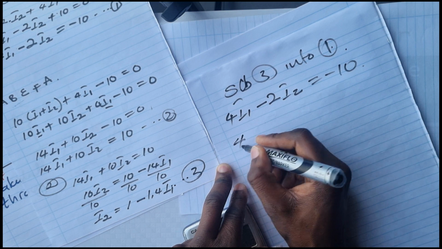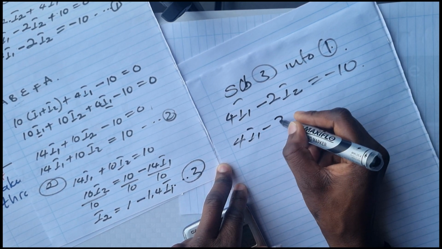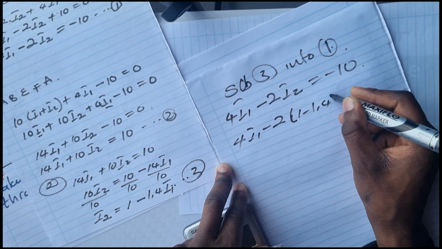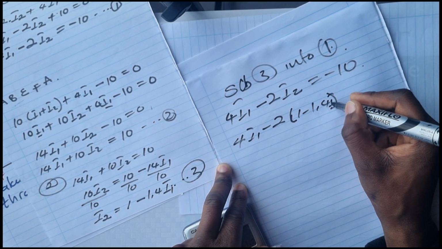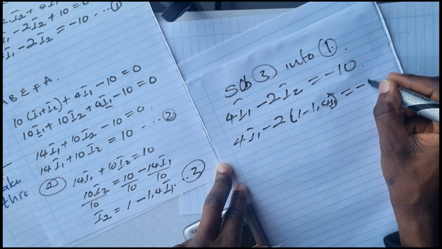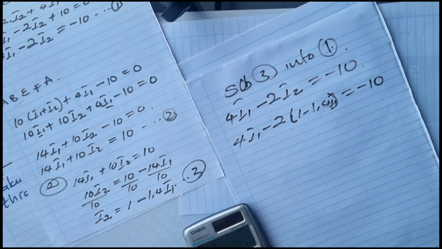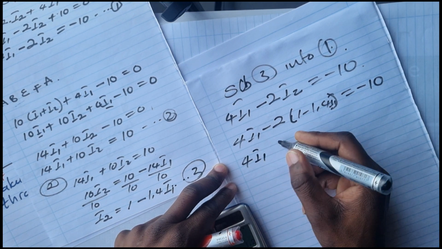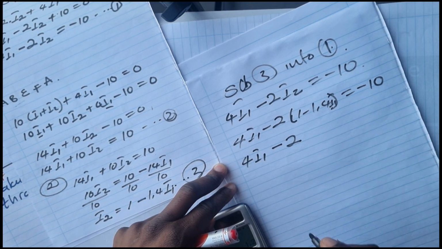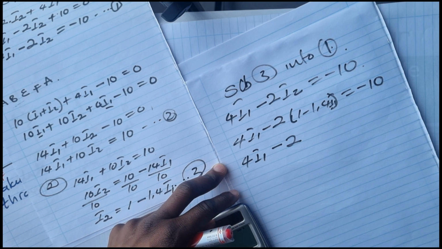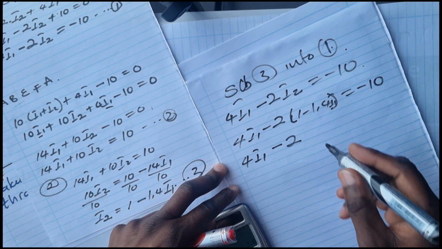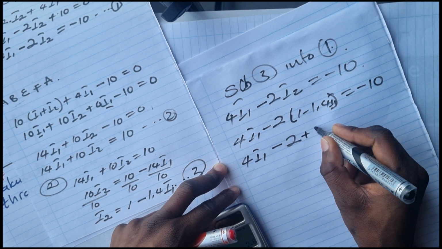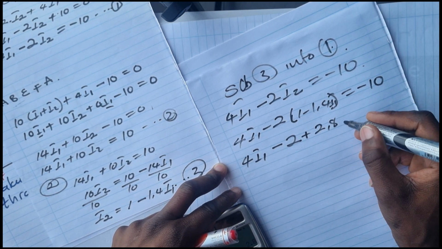So we are going to have 4I1 minus 2 times 1 minus 1.4 I1 is equal to minus 10. So we're going to have 4I1 minus 2, and then 2 times 1.4 gives us, and negative times negative is going to be positive 2.8.